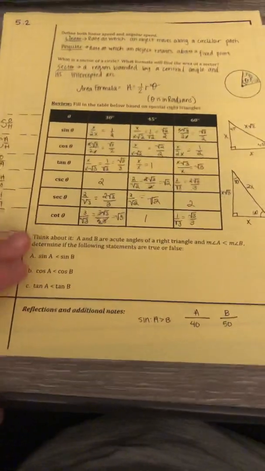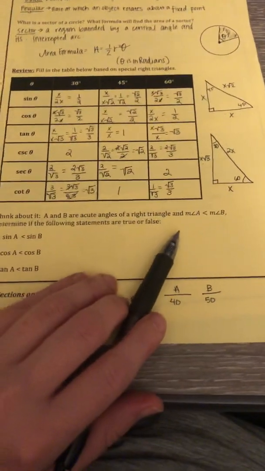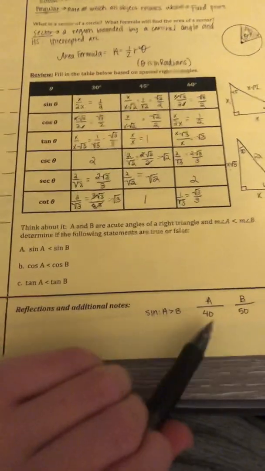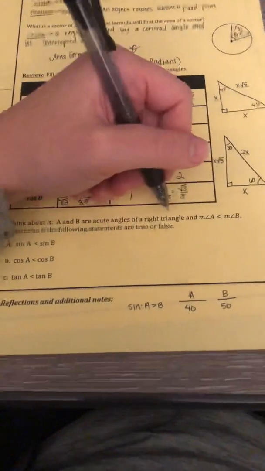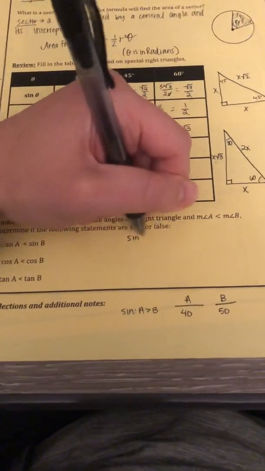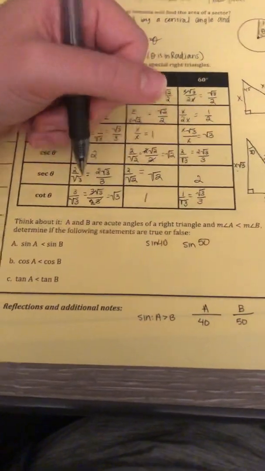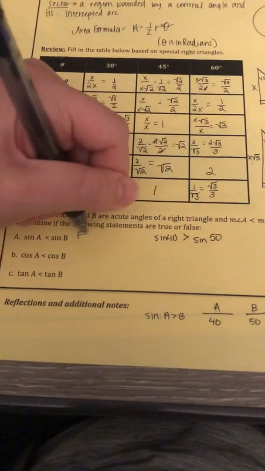All right, think about it. A and B are acute angles of a right triangle, and the angle of A is less than the angle of B. So I went ahead and did an example here. I mean, you could have done 30 and 60, but I just went ahead and did an example. And these I just plugged into the calculator. So I plugged in sine of 40 and sine of 50. You could have technically just used this chart, but I wanted to just plug in examples and see. And I found that sine of A was greater than sine of B, so this is false.